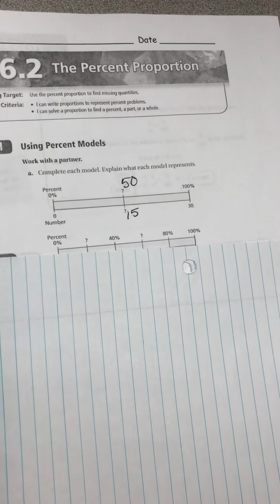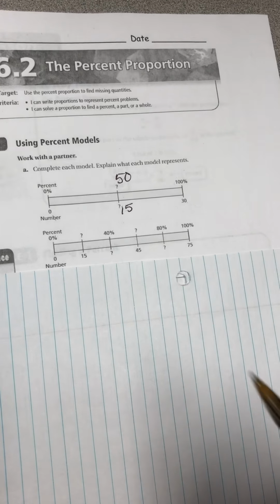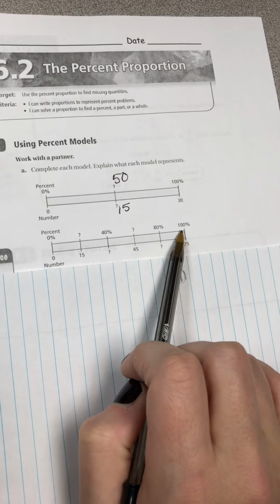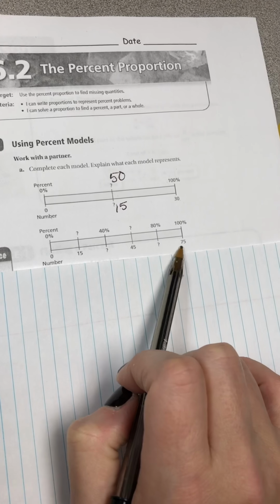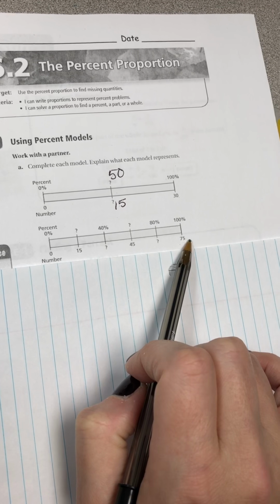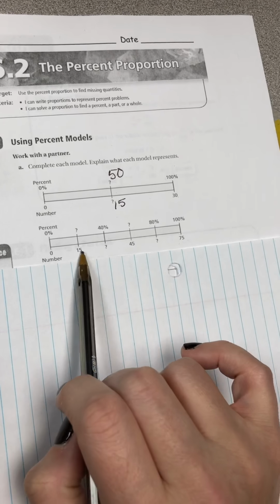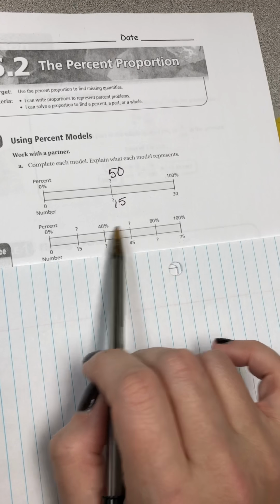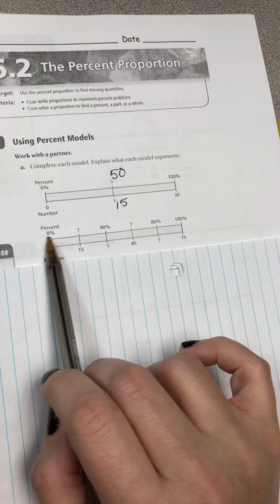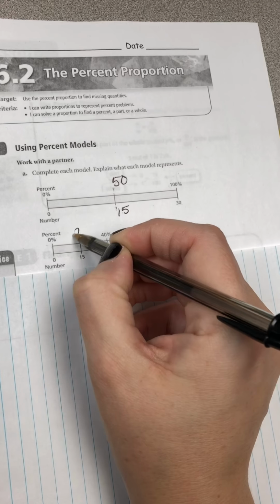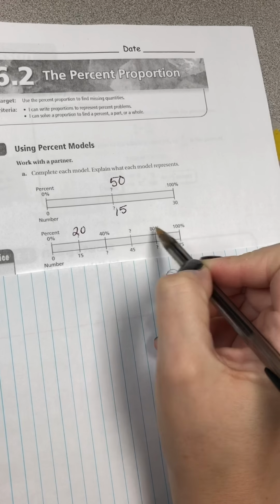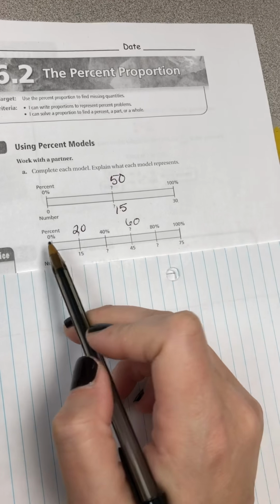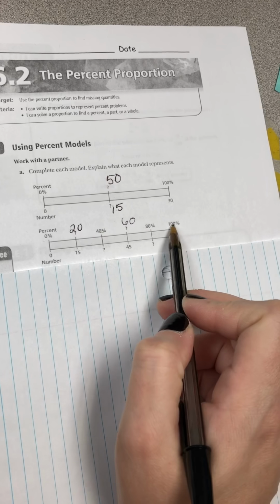So we can use number lines to help us. Let's look at this number line. 0%, 100%, 0, 75. So the whole number is 75. Okay, so now it's showing us different percentages here. So it looks like we've got 40 and 80. So what's halfway between 0 and 40? 20. And between 40 and 80, 60. And it looks pretty equal, so 0, 20, 40, 60, 80, 100.